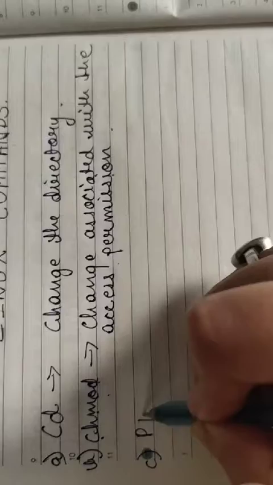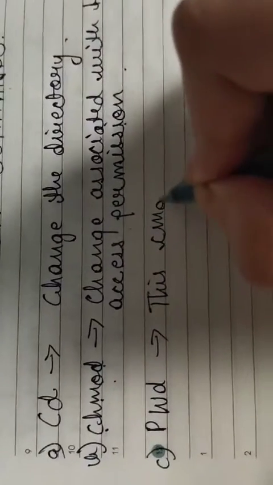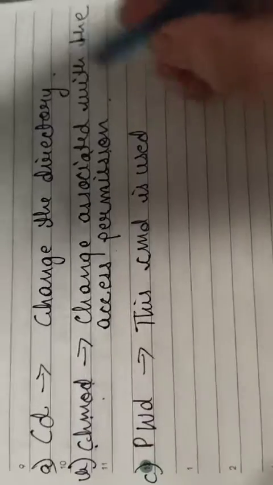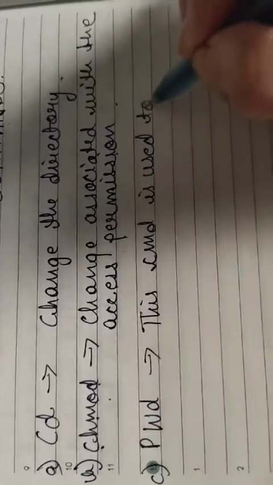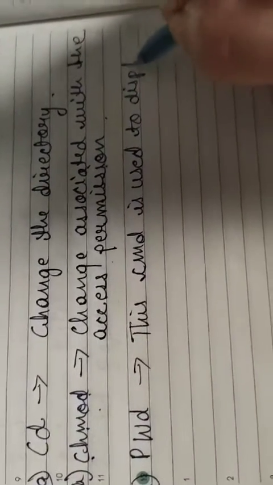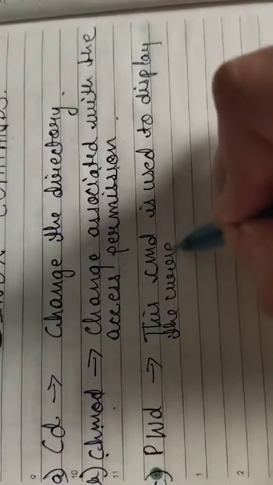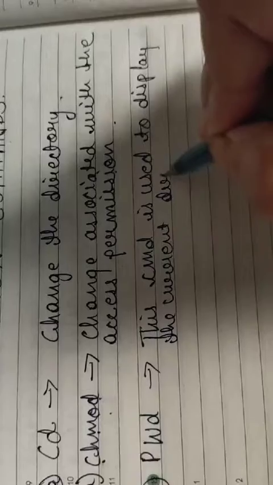The next is the pwd. This command is used to display the current directory.